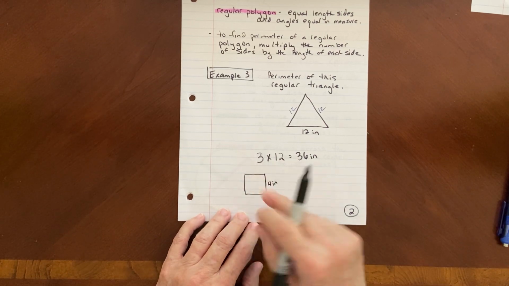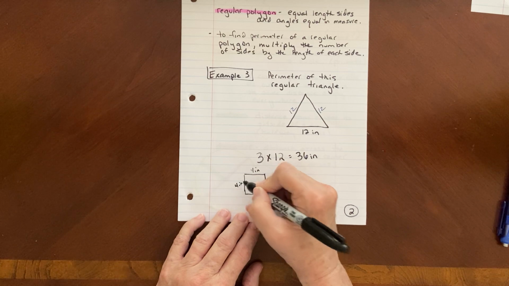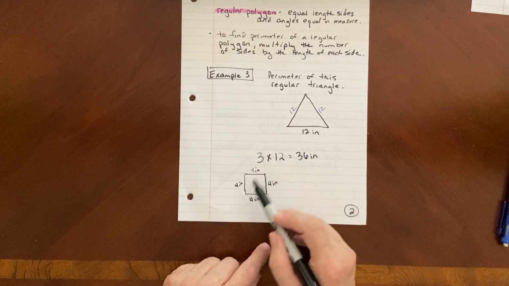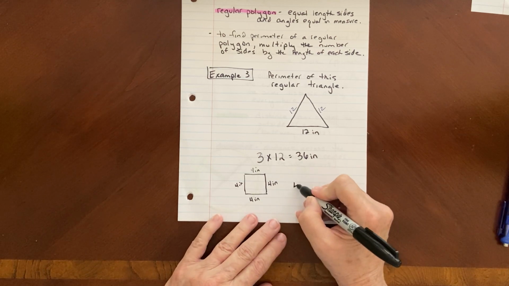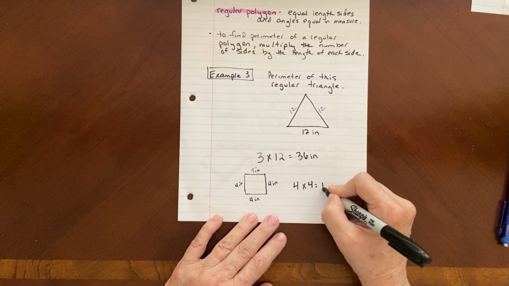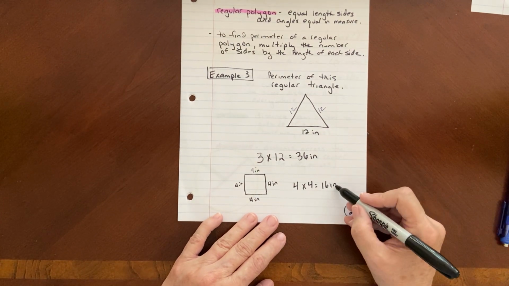So what's this side going to be? 4 inches. And this side, 4 inches. And this side, 4 inches. So how many sides do I have? I have 4. And what's the length of each side? 4. So I know the perimeter, the distance all the way around, is 16.